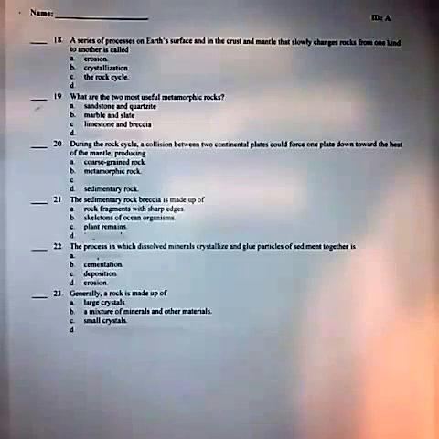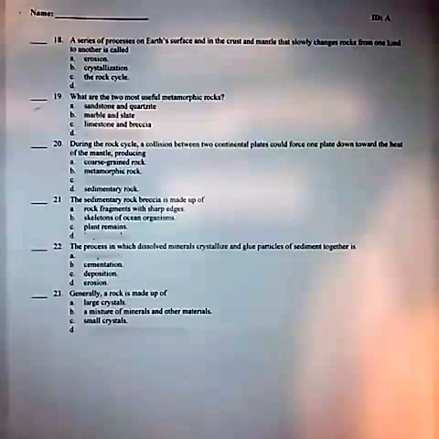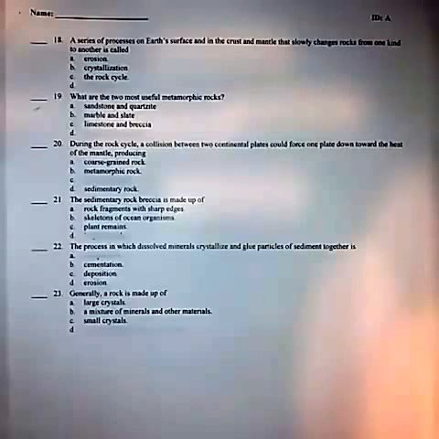Number 20. During the rock cycle, a collision between two continental plates could force one plate down towards the heat of the mantle, producing A. Coarse grain rocks, B. Metamorphic rock, D. Sedimentary rock. Number 21. The sedimentary rock, breccia, is made up of A. Rock fragments with sharp edges, B. Skeletons of ocean organisms, or C. Plant remains.